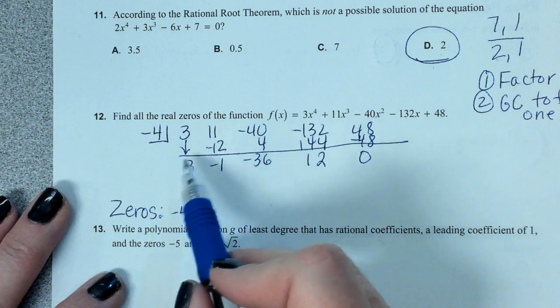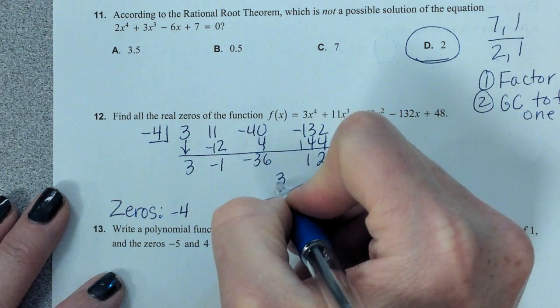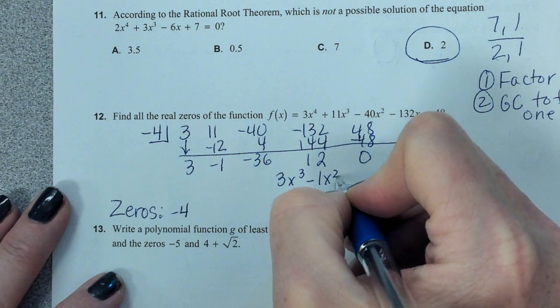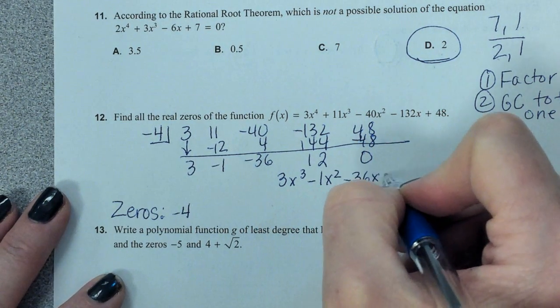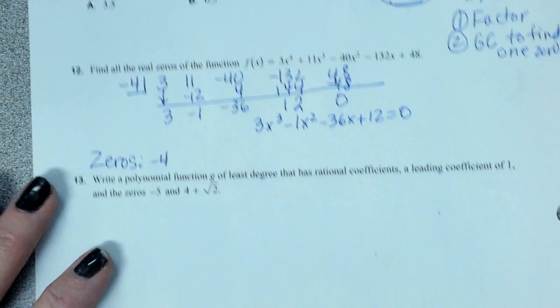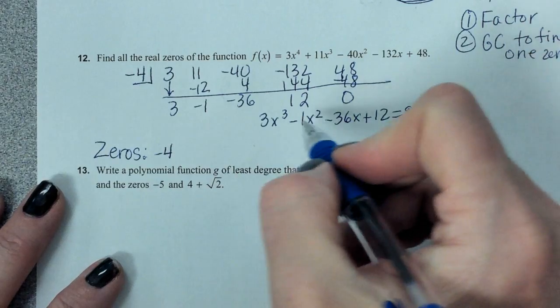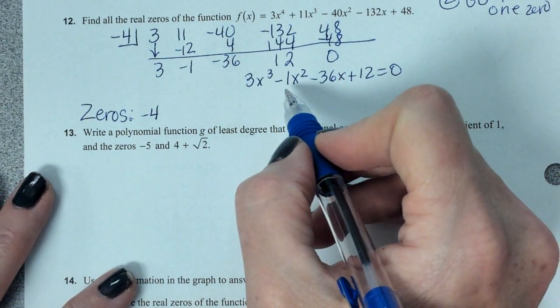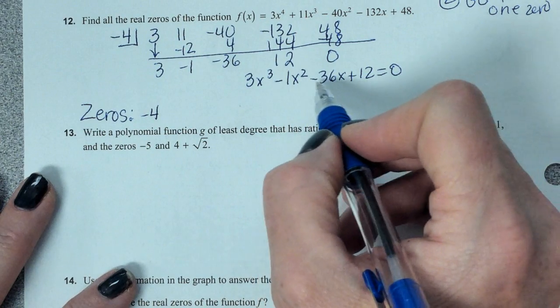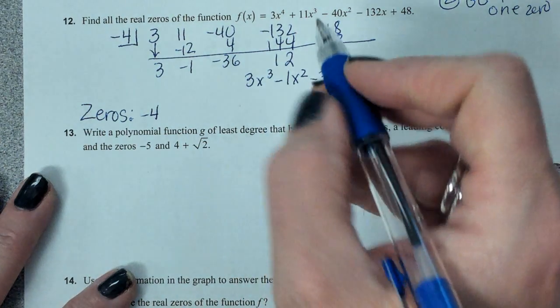So since it was to the 4th at the first part, and now I can just do factoring by grouping. The way that I know grouping is going to work is I'm kind of thinking ahead. Looks like it's going to work, so let's try it.